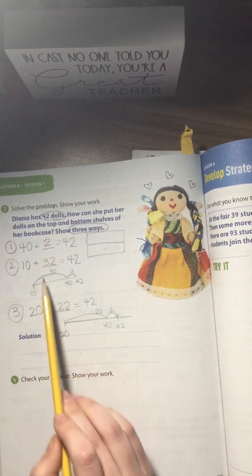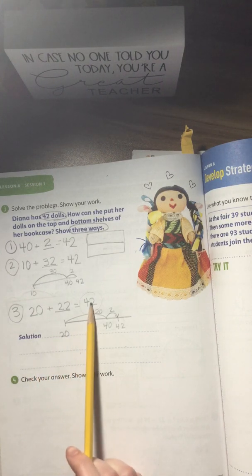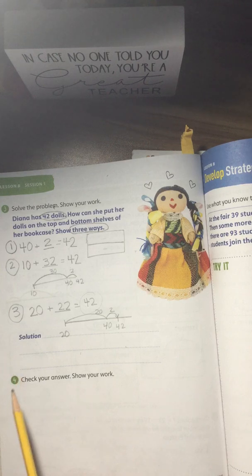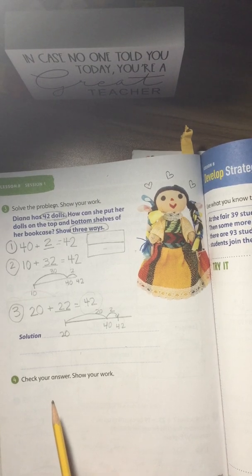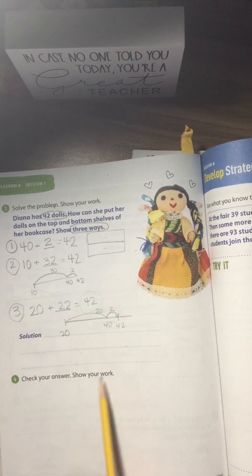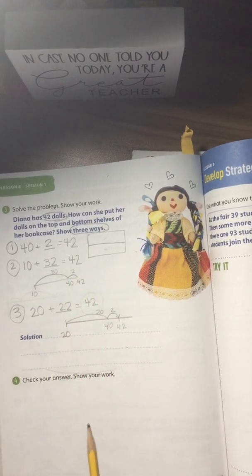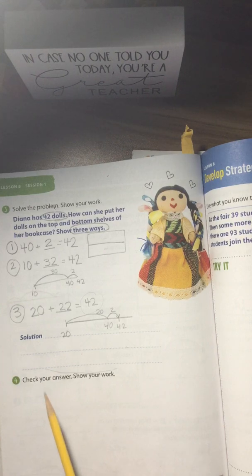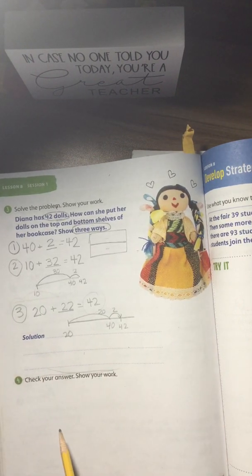You can have a variety of answers. So if you have a different answer, that's fine. Just make sure it adds up to 42, okay? So you can always check, it says check your answer and show your work. Well, you could have a bunch of different ones. So for this one, as long as you showed your thought process a little bit, I'll take it. If you want to give more than 3 ways and blow me away, go for it. But I don't think we need to do this one. You are good. Okay?